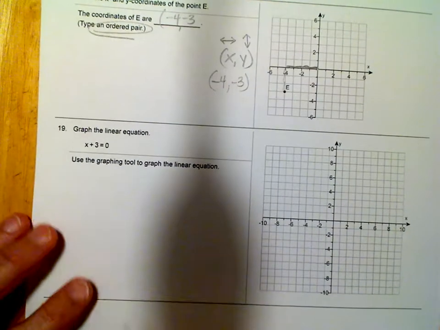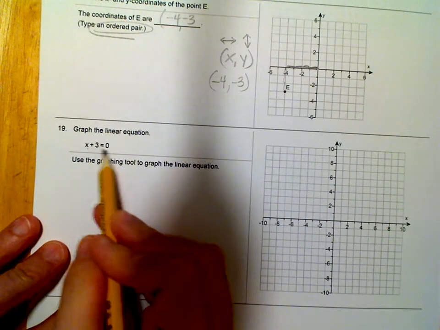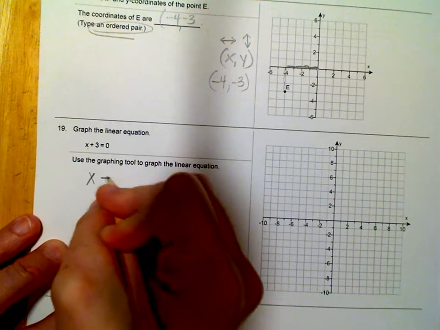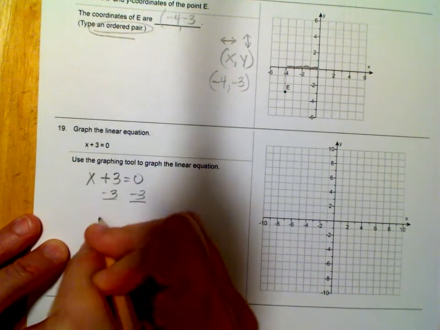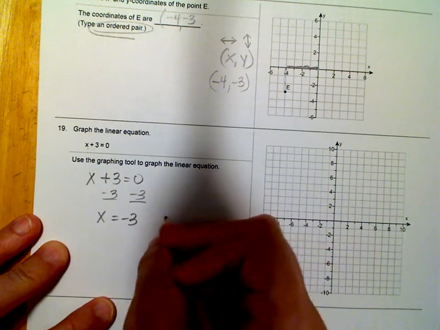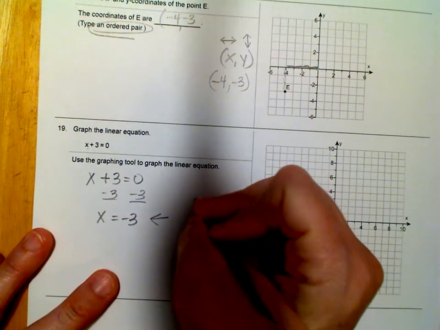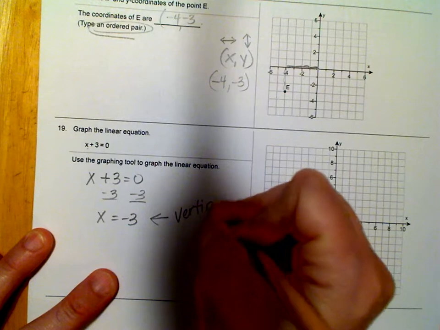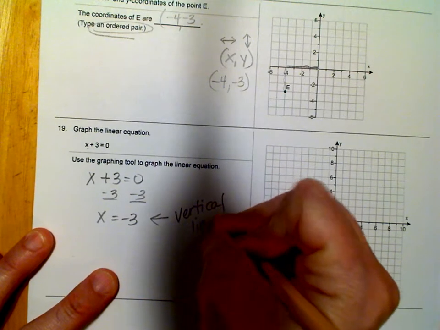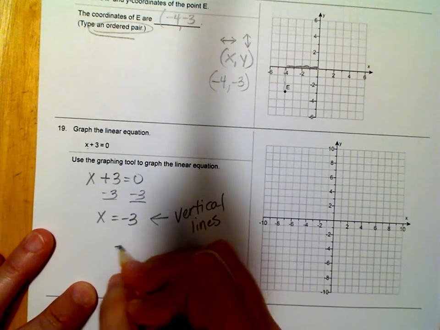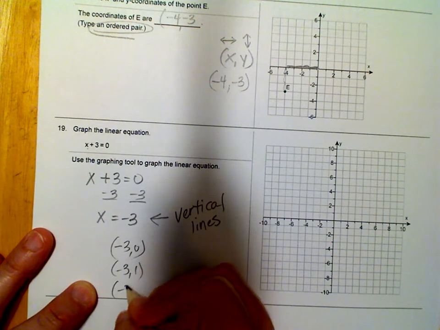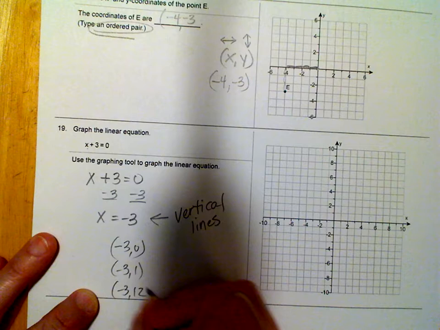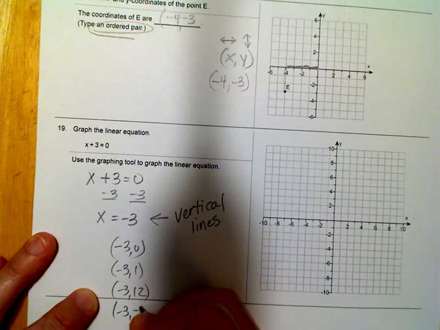Then we're going to graph our linear equation in number 19. We have x plus 3 equals 0. If you solve that equation and you move that 3 to the other side, you have x equals -3. Remember, x equals, those are equations of vertical lines, which means they're going to have an undefined slope. So all the x values have to be -3, like (-3, 0), (-3, 1), (-3, 12), (-3, -2).